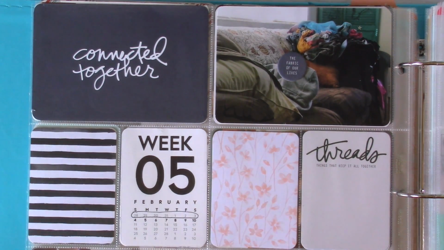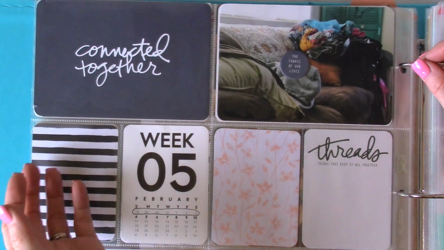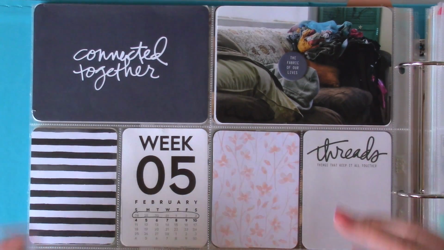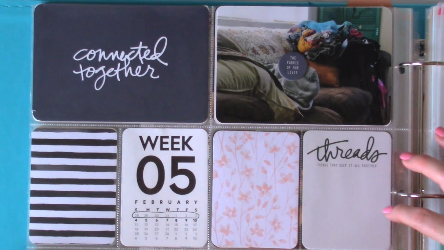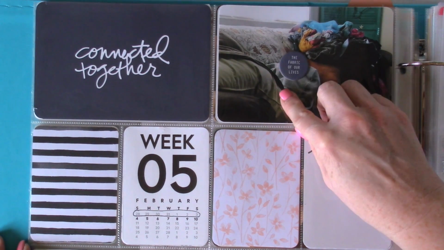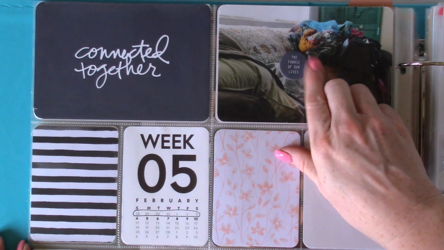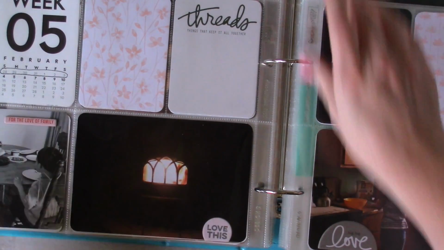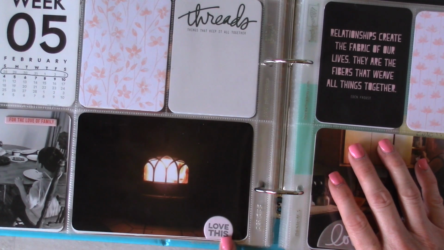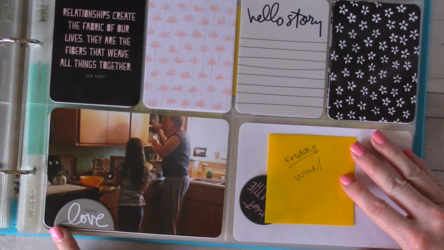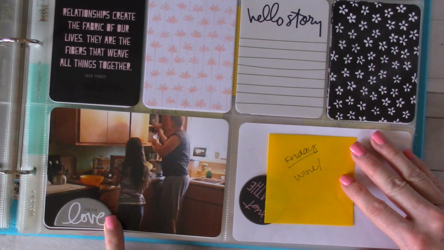The really fun thing is that this kit I got had the theme of fabric, and I had several pieces this week that worked really great. So I started pulling out circle embellishments. This is from that recent kit that says the fabric of our lives. I pulled out this chipboard piece that says love this. I went over here and I have this half piece that says big love.